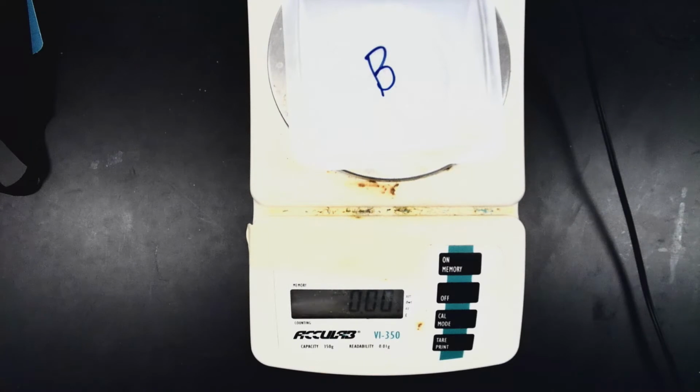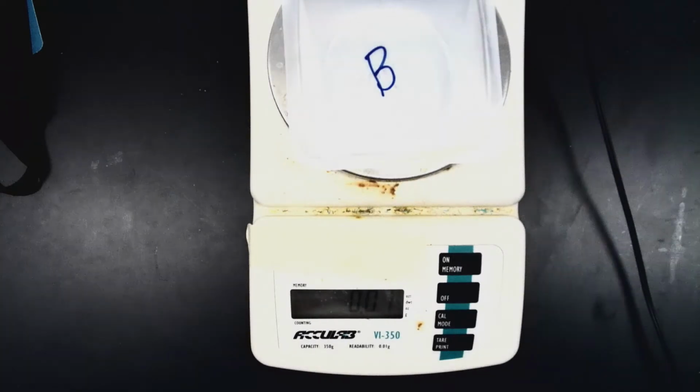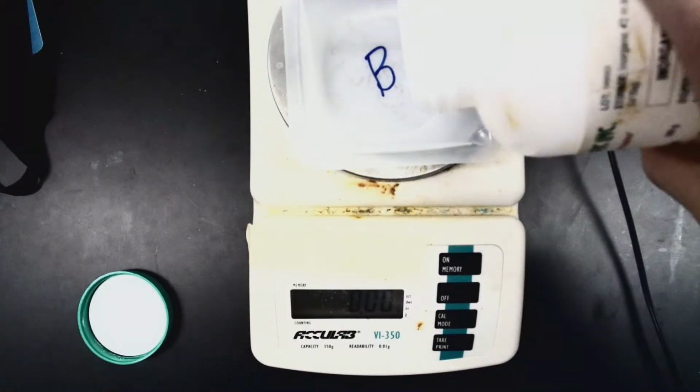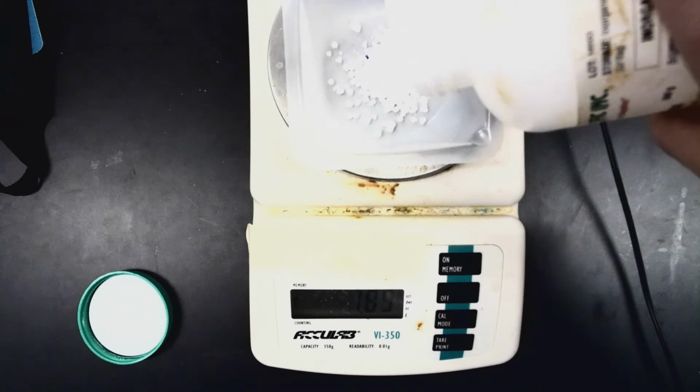And for letter B, it asked that we add 3 to 4 grams of calcium chloride. So I've got some calcium chloride here that I'm going to add to my zeroed out scale. And we're trying to get anything between 3 to 4 grams.